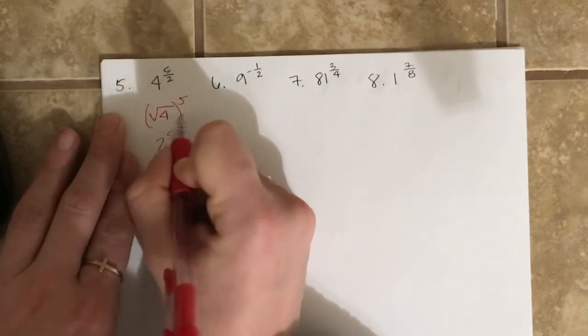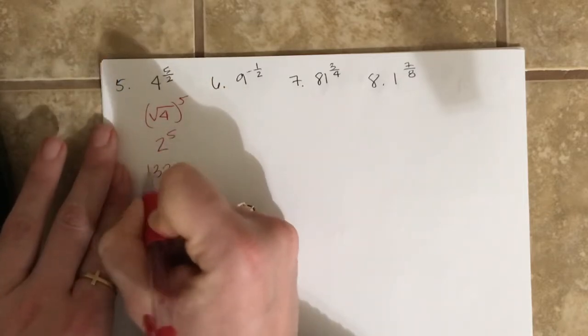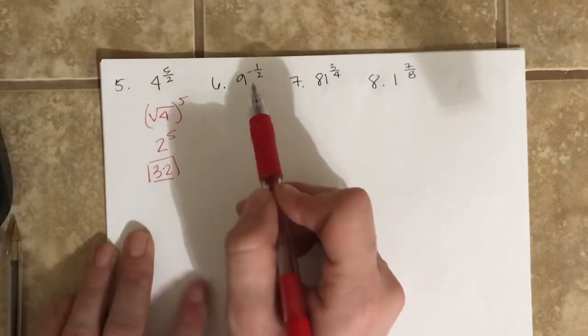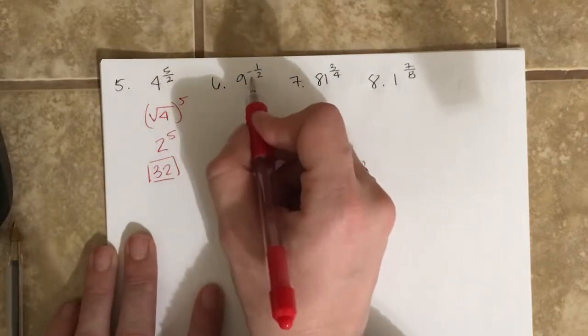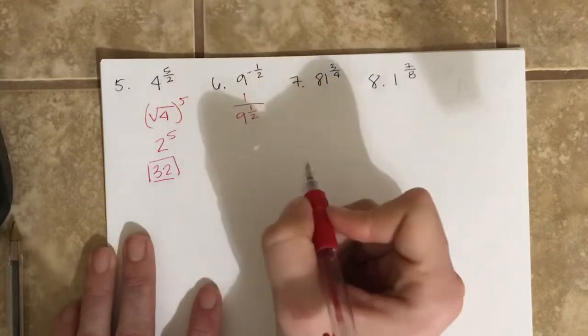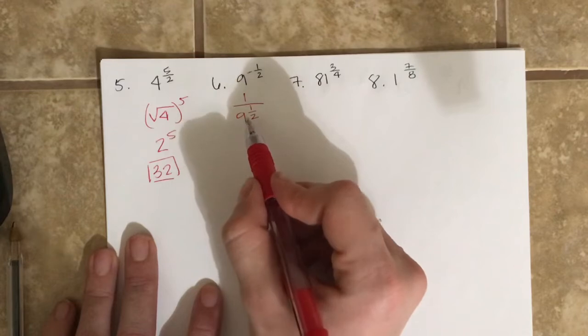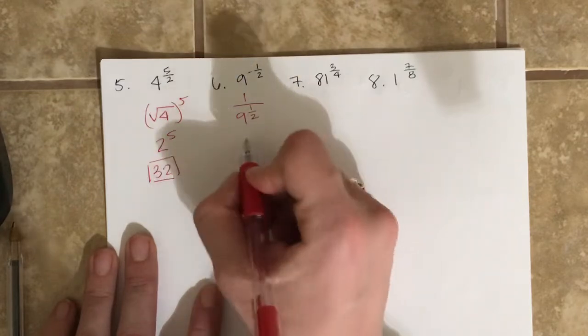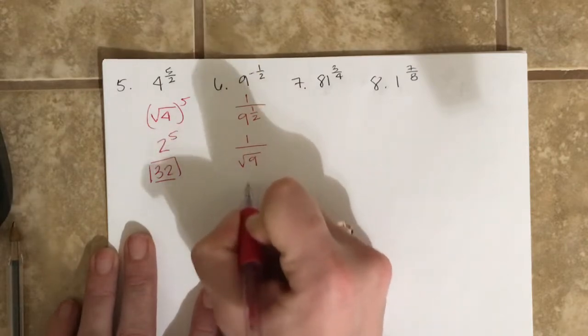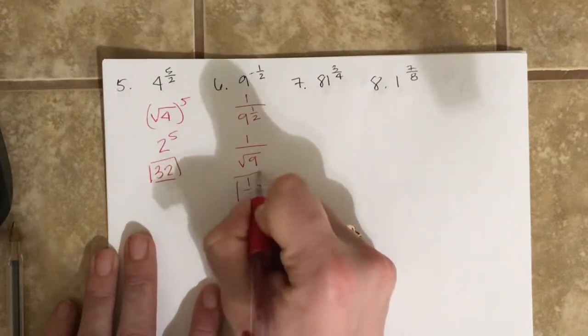So now we're looking at 2 to the 5th power, which is 32. Number 6, remember the negative exponent just puts this in the denominator. So this is 1 over 9 to the positive 1/2. 9 to the 1/2 power means square root of 9. Square root of 9 is 3, so this is 1/3.